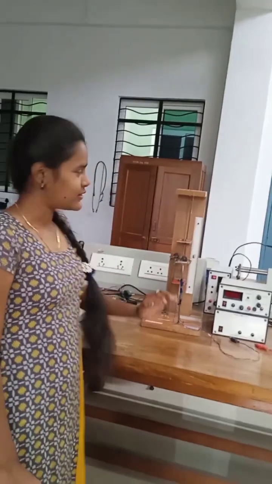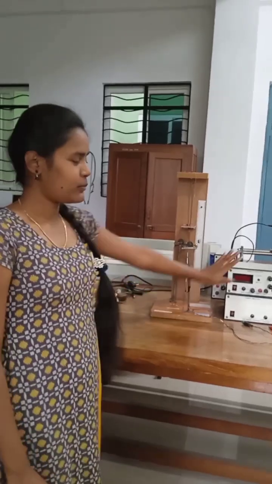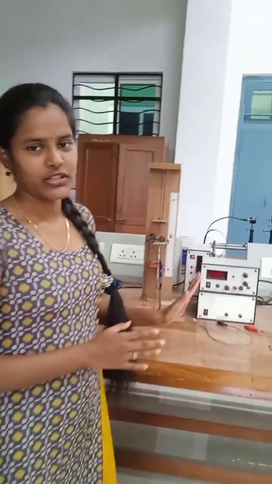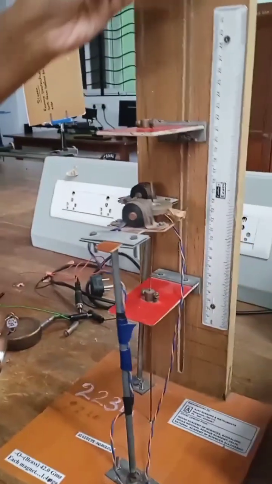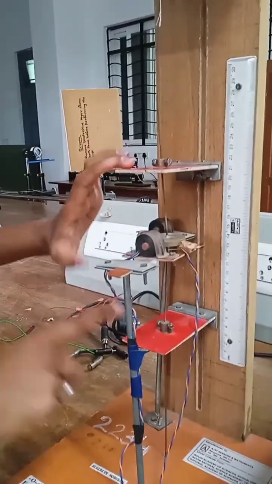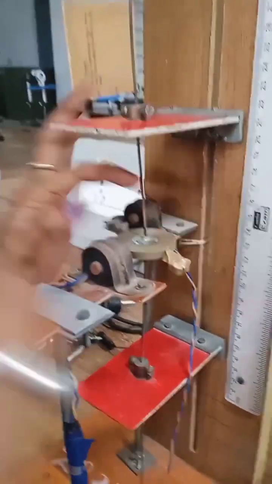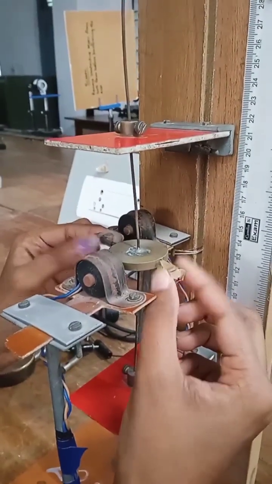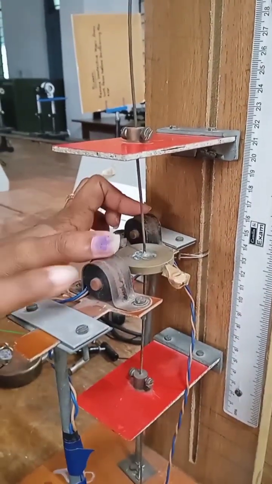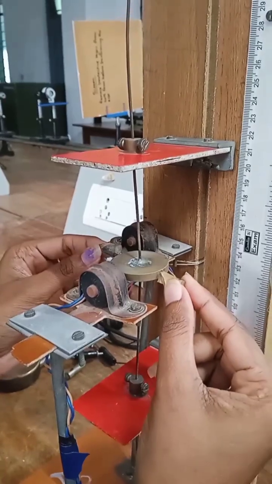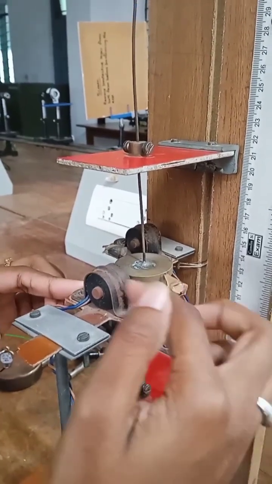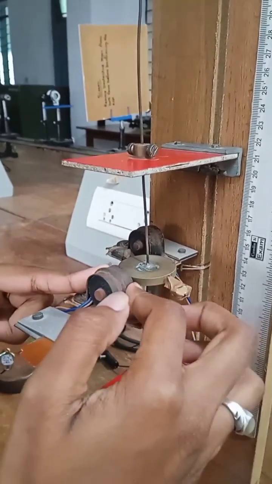Hello guys, so this is the experimental setup of determination of rigidity modulus by torsional oscillation method. Coming to the setup, this is the metal wire, these two are the movable clamps, and this is the metal disc. Two magnets are attached to this metal disc. These two are the iron coils. So magnets are attached in such a way that they are parallel and in opposite directions.